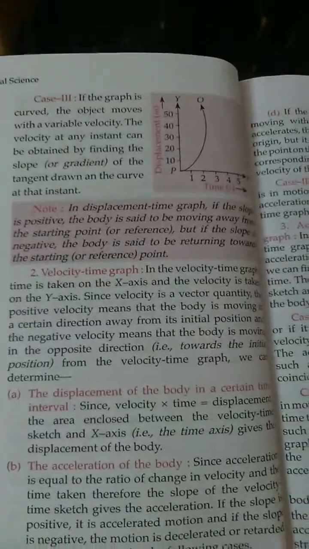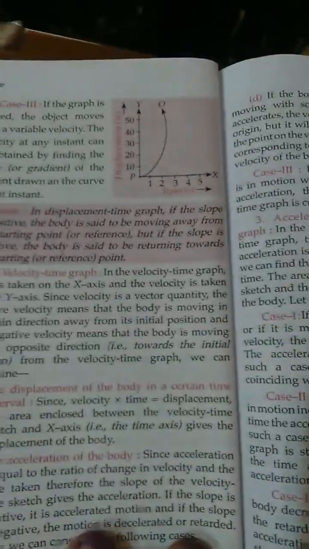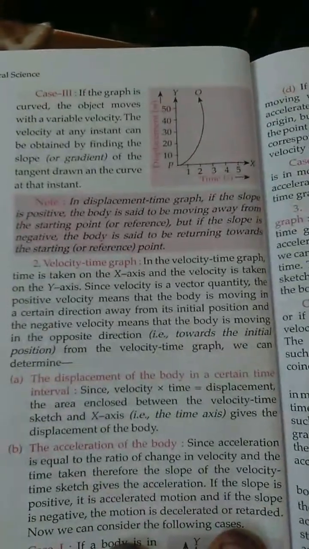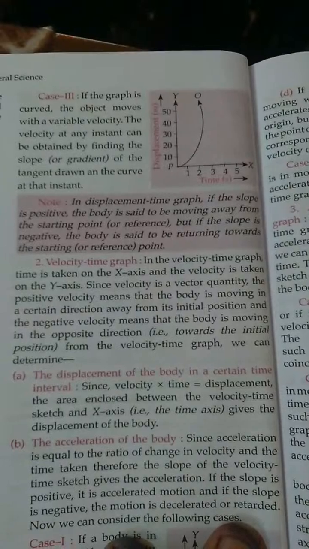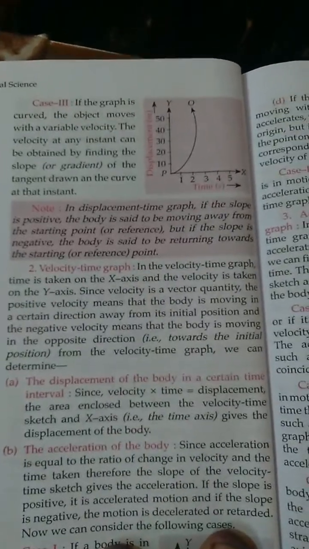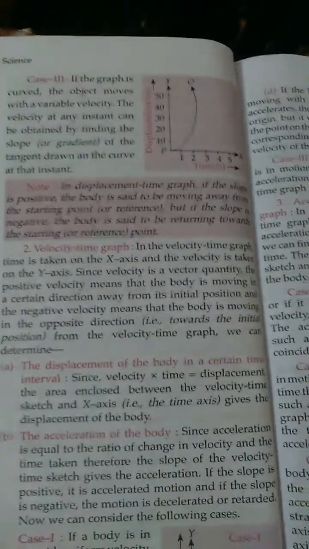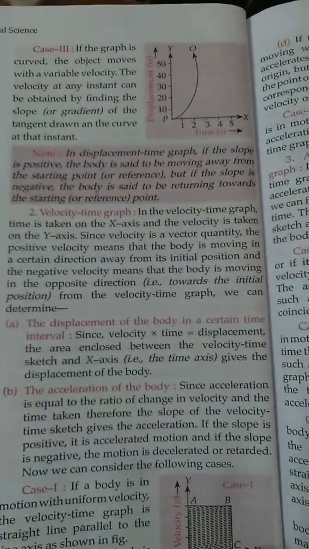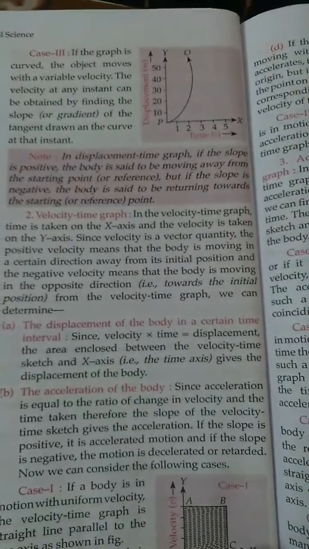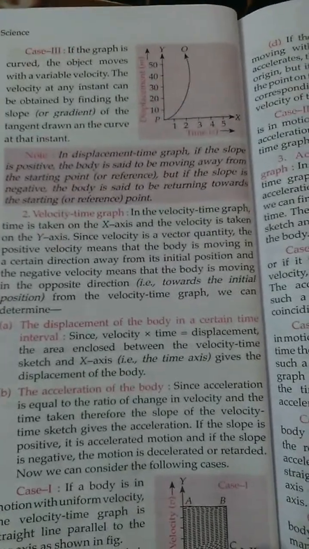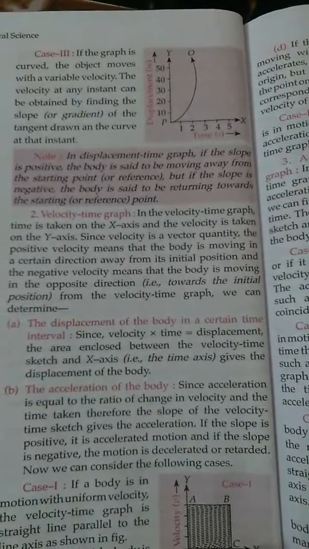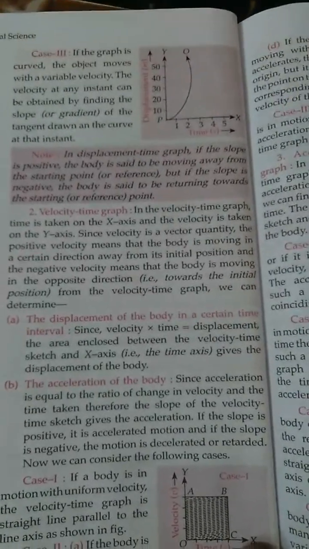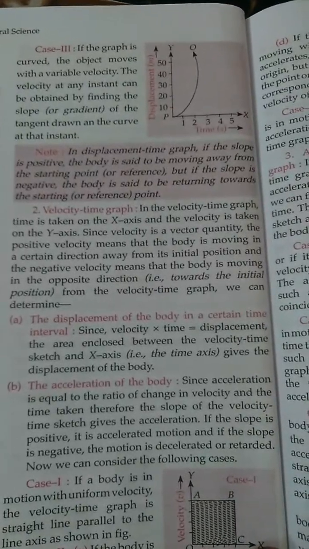Note, in the displacement time graph, if the slope is positive, the body is said to be moving away from the starting point or reference, but if the slope is negative, the body is said to be returning towards the starting or reference point. Velocity time graph. In the velocity time graph, time is taken on x-axis and the velocity is taken on the y-axis. Since velocity is a vector quantity, the positive velocity means that the body is moving in a certain direction away from its initial position, and the negative velocity means that the body is moving in the opposite direction, that is towards the initial position.